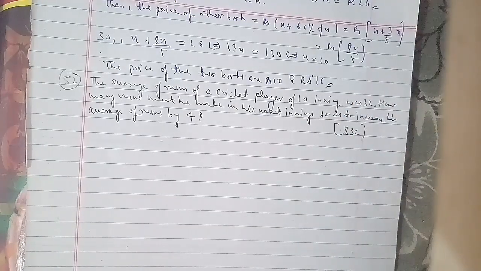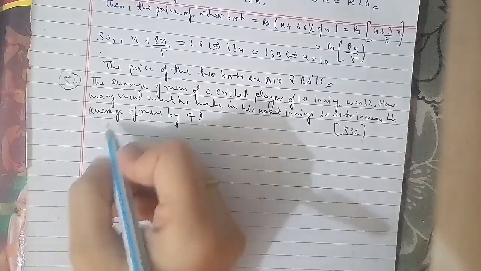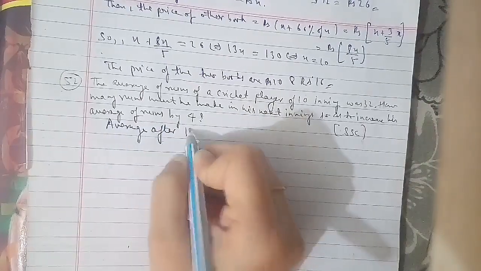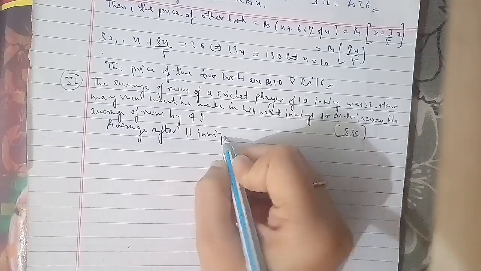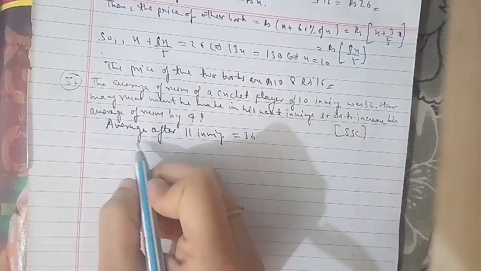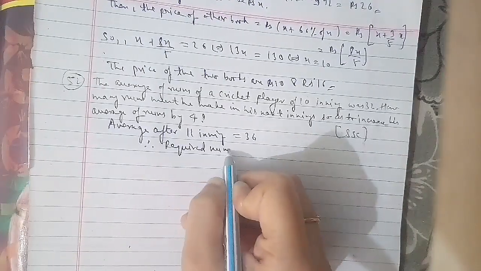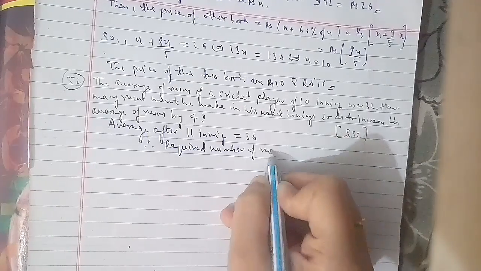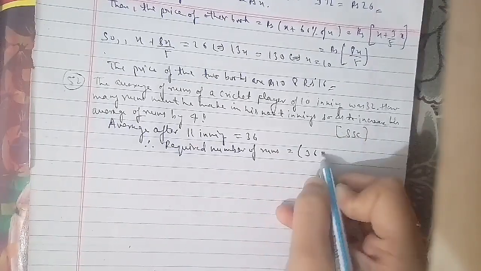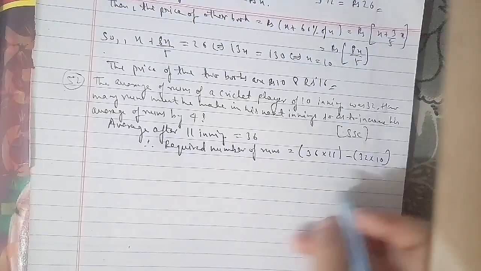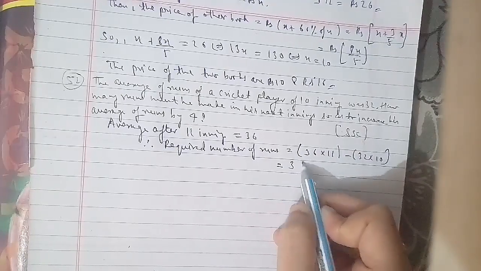Average after 11 innings equals 36. Required number of runs equals 36 into 11 minus 32 into 10, which equals 396 minus 320, which equals 76.